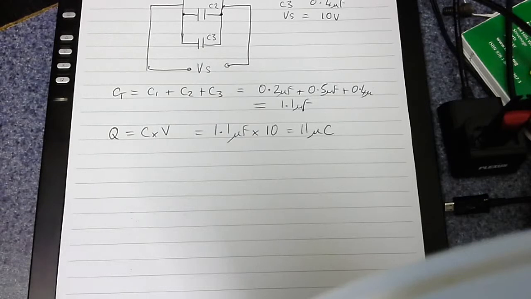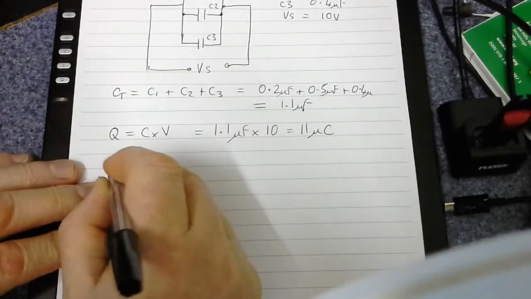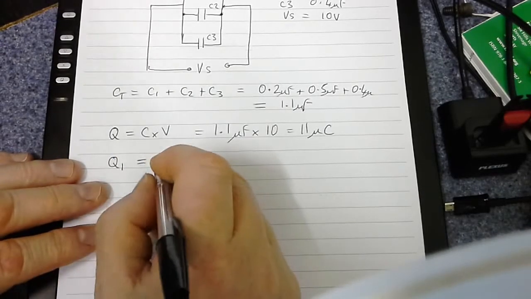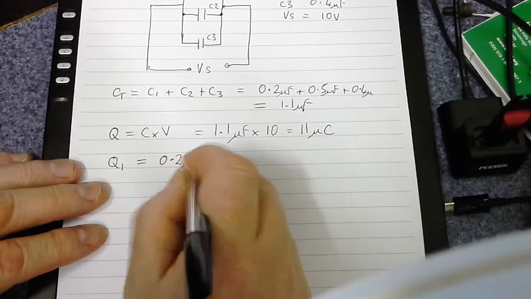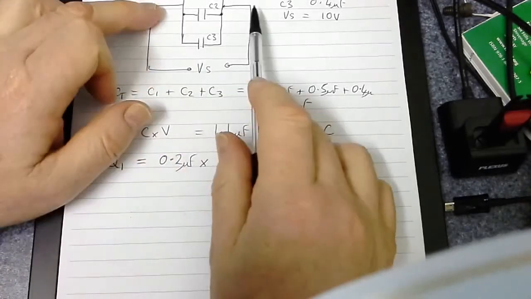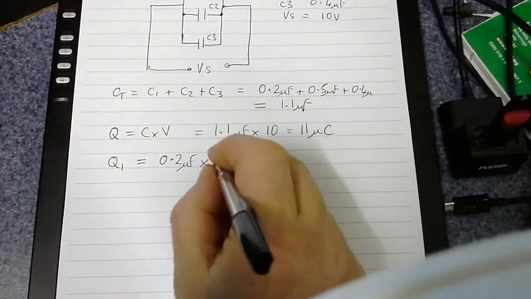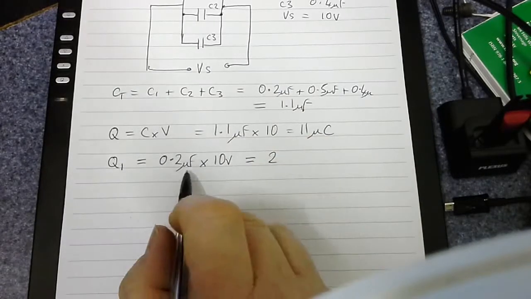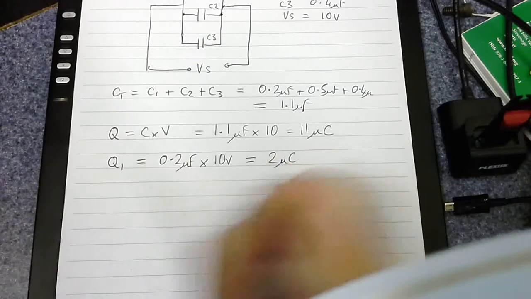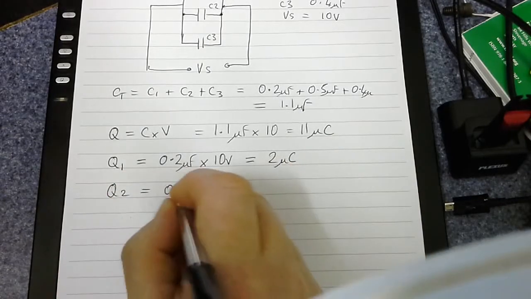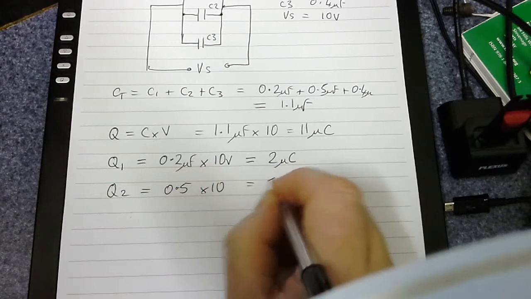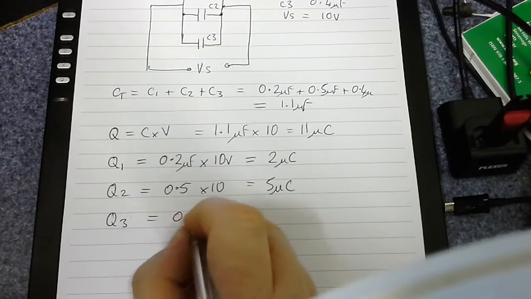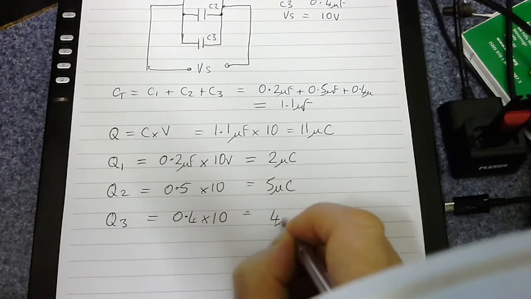Right, now I want to find the charge in each capacitor. Well, in this case the charge in capacitor 1, let's call it Q1, will be equal to the value of the capacitor C1, that's 0.2 microfarads, times the voltage across it. Now in a parallel circuit they all have the supply voltage across them, they all have 10 volts, so this is going to be times 10. So that equals 2, and because it's going in microfarads, that'll be 2 microcoulombs. Q2, 0.5 times 10, 5 microcoulombs, and the charge on capacitor 3 is 0.4 times 10 equals 4 microcoulombs.